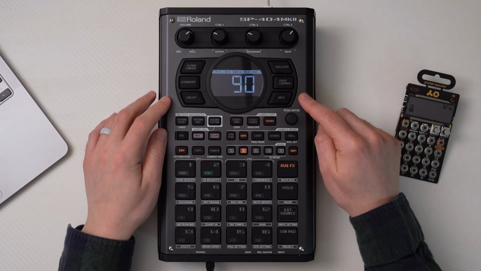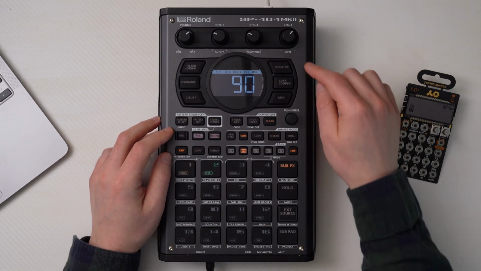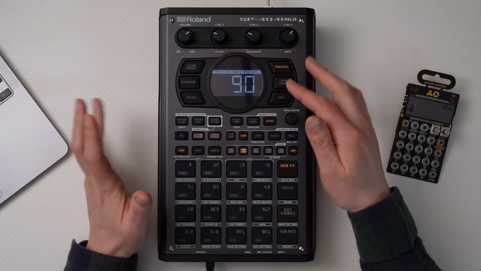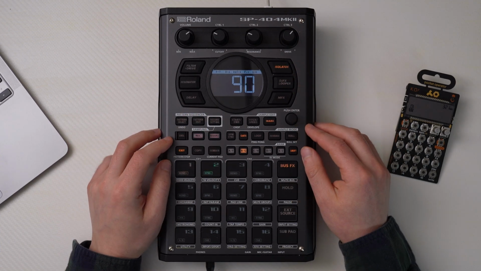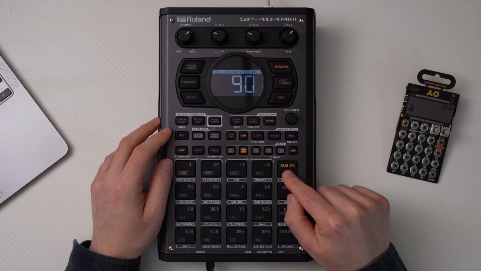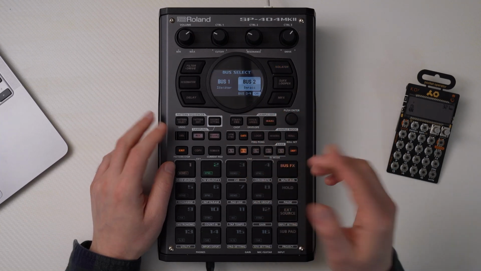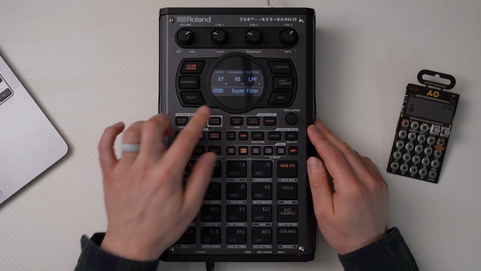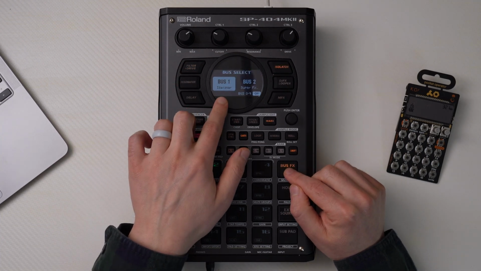Whenever you turn on an effect up here, you're either putting it on bus 1 or bus 2. So you notice when I push an effect, I'm currently selected on bus 1, so the effect is on bus 1 right now. If I want to get over to bus 2, I just hit this bus effects button, and now I've got bus 2 selected, and I can put a different effect on bus 2. So now I've got super filter on bus 2 and isolator on bus 1.